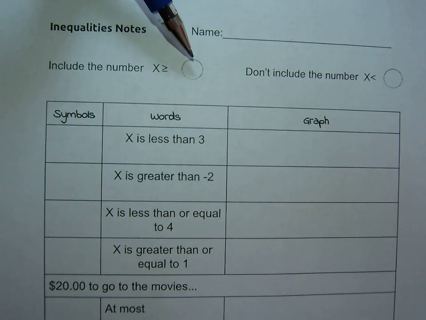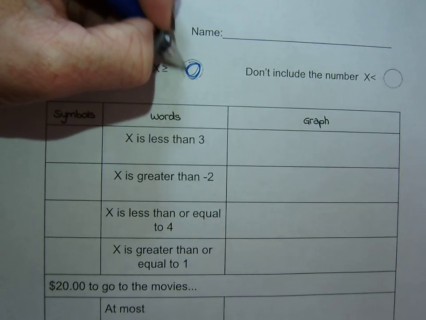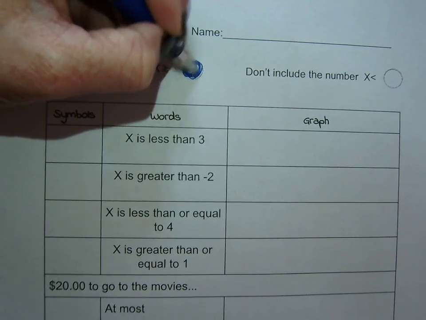And then whenever we graph our inequalities, we're going to end up putting a little dot on the line, you know, to place a marker or a point on the graph. If the number is included, see how this says x is greater than or equal to, we're going to color it in. So guys, go ahead and color in this first one.